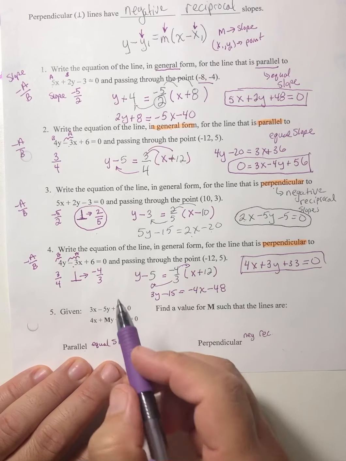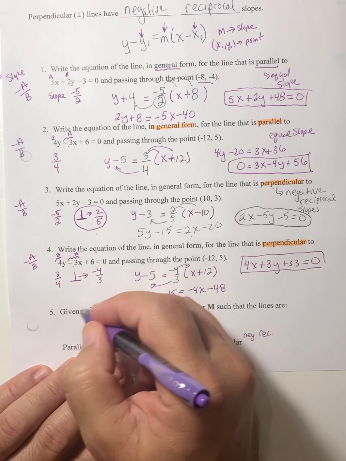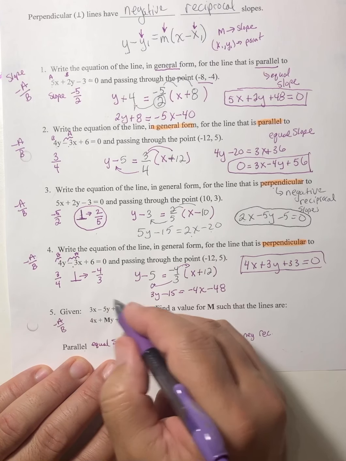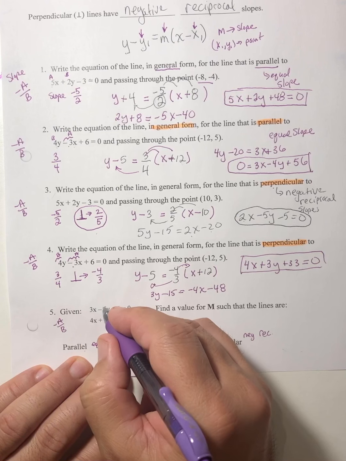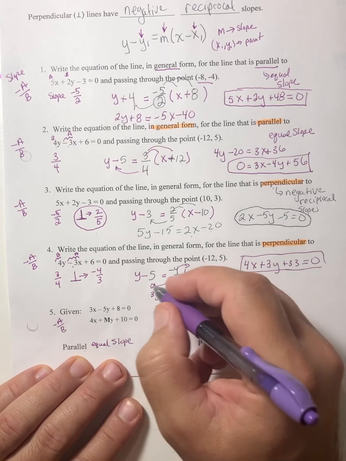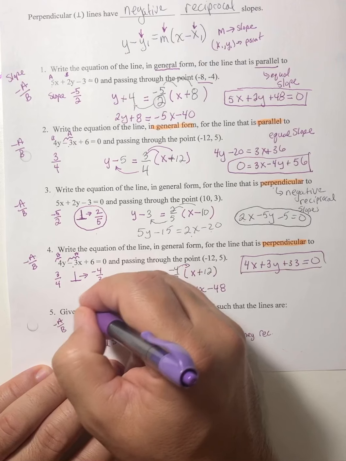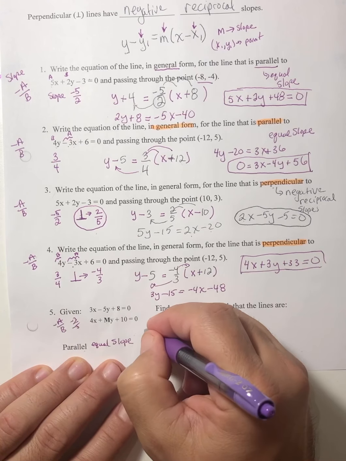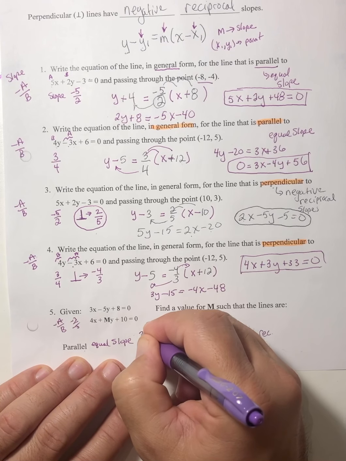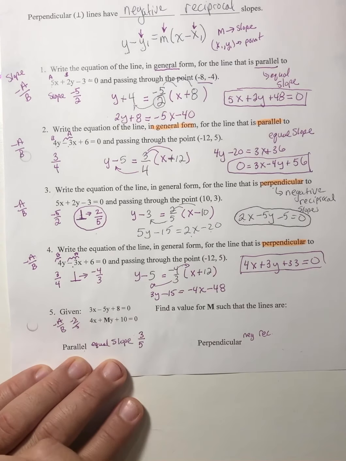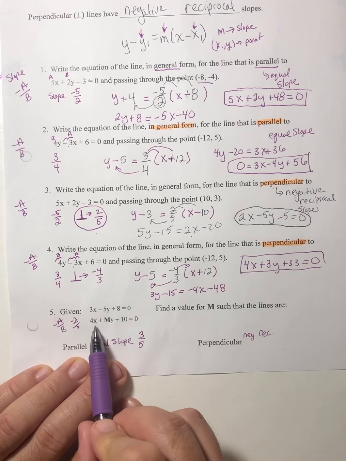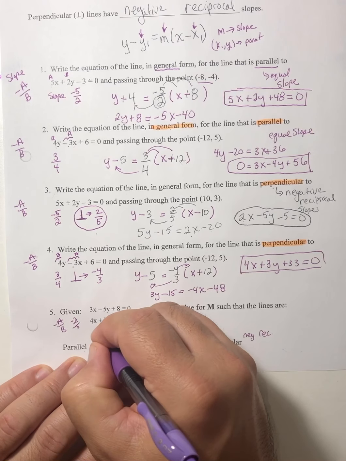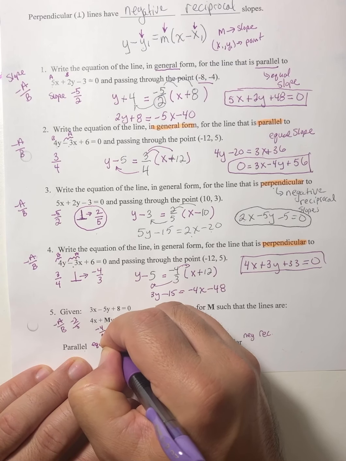The top equation, the slope at the top, again, you've got to remember your negative a over b. So the slope for the top is negative 3 over a negative 5. So I'll write that out right here. Negative 3 over negative 5. So we have the slope at the top is 3 over 5. Okay? Now the slope at the bottom, negative a over b, is negative 4 over m.